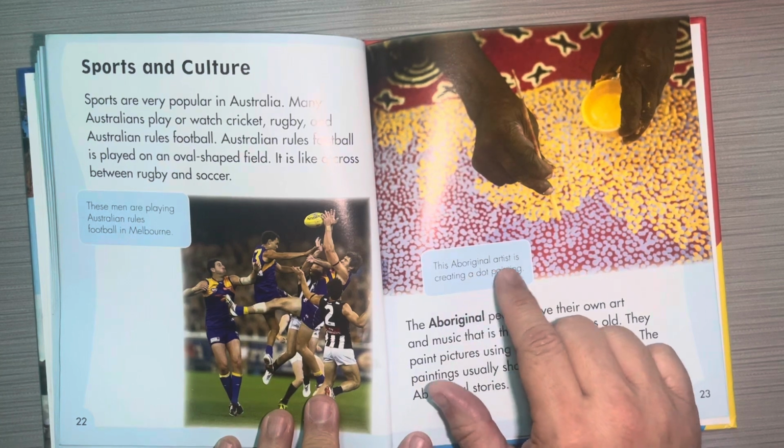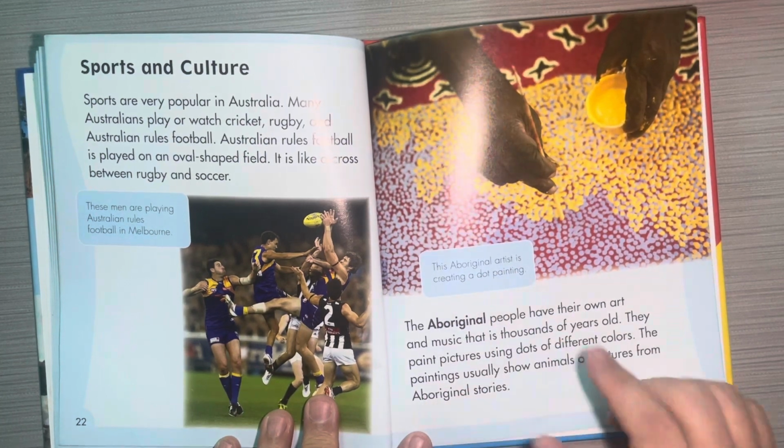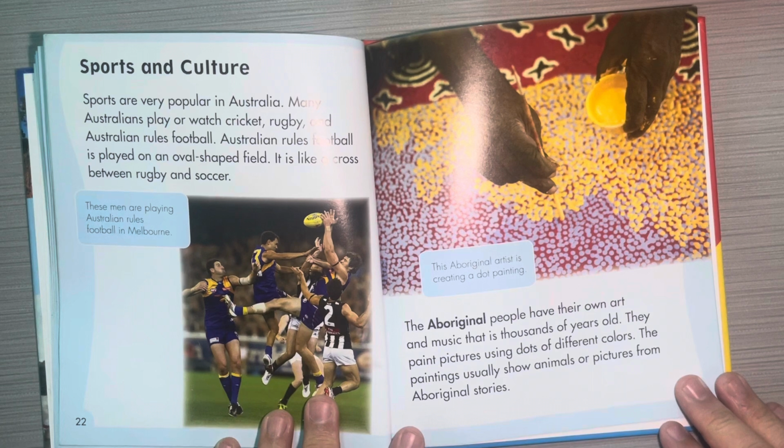This Aboriginal artist is creating a dot painting. The Aboriginal people have their own art and music that is thousands of years old. They paint pictures using dots of different colors. The paintings usually show animals or pictures of Aboriginal stories.